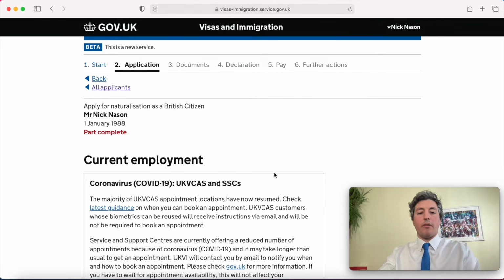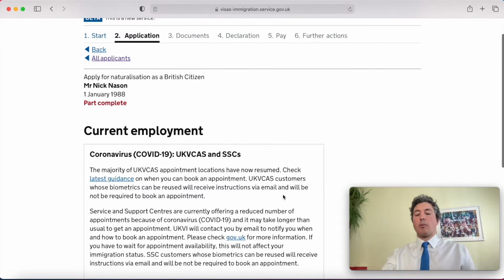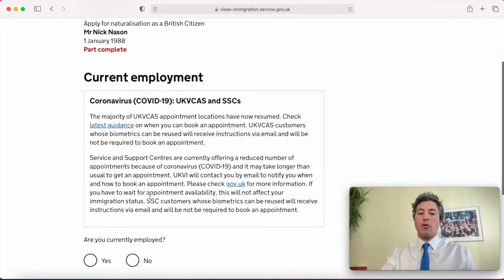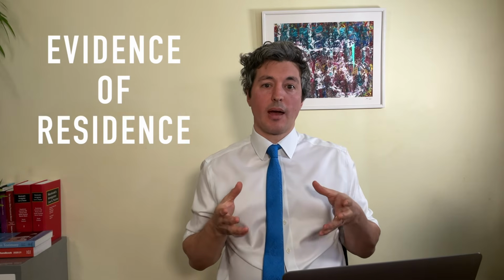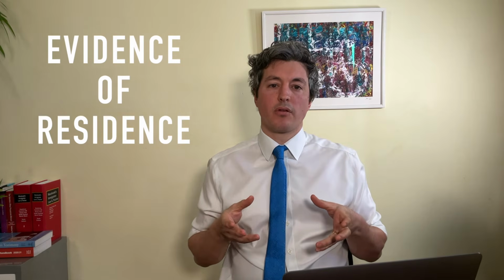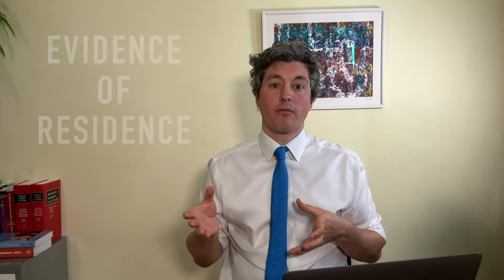So that's that on family, and then it's going to ask you about your employment. The key reason they ask you about your employment is that for the Home Office, for the purposes of the application, the best or expected evidence of residence from the Home Office's point of view is a letter from your employer.